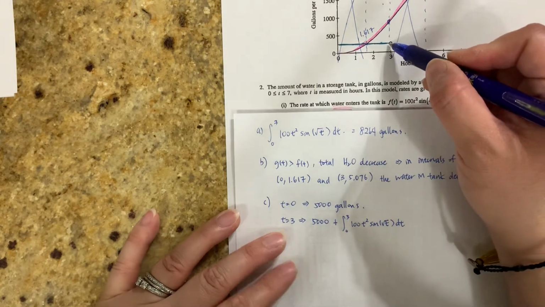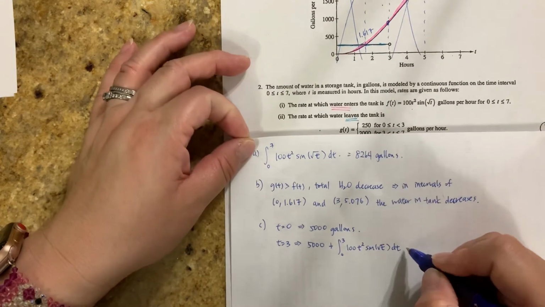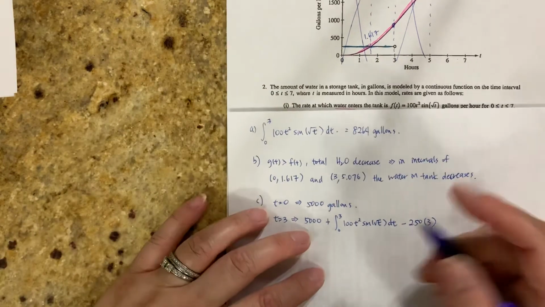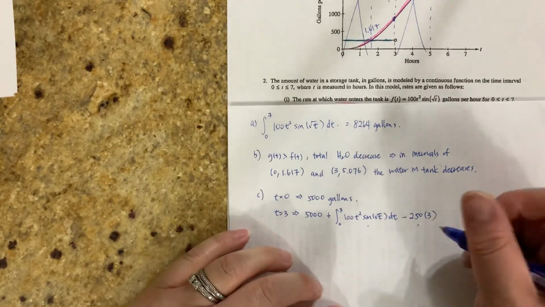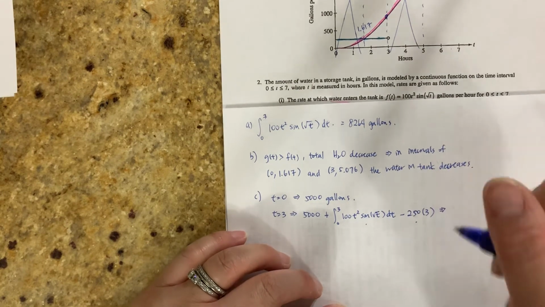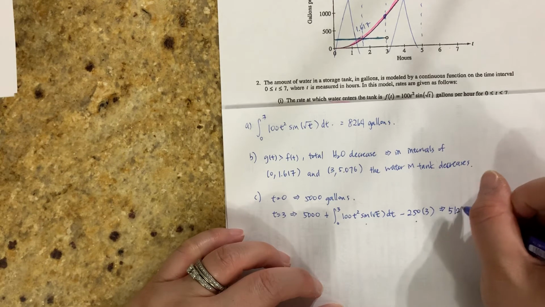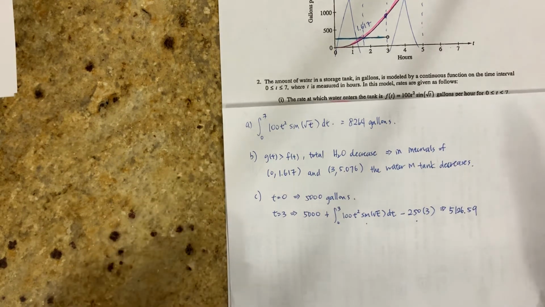But then don't forget, I have water leaving. So what is the water leaving? This function is 250 for 0 to 3. So minus 250 times 3, right? So this is water entering, water leaving, original. So that would give me a good total. At the end of 3 hours, I have 5,126.59 gallons in the tank at the end of 3 hours.